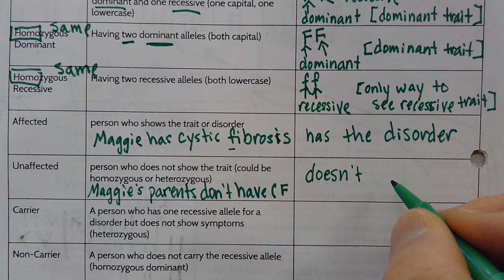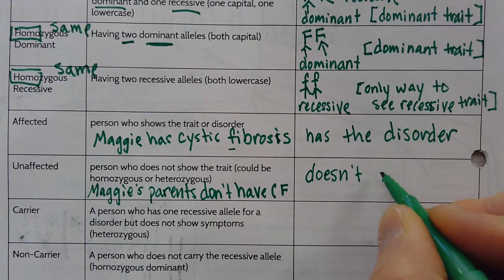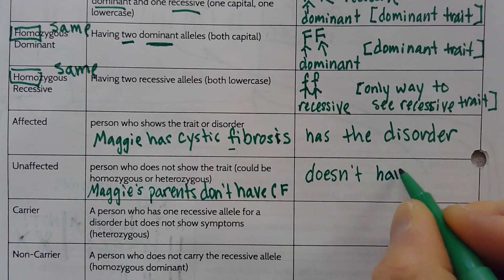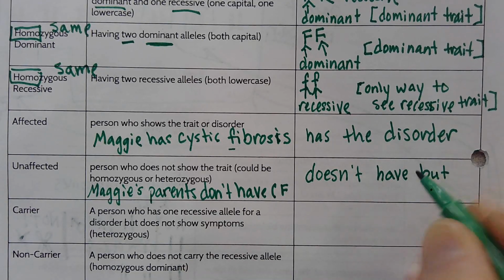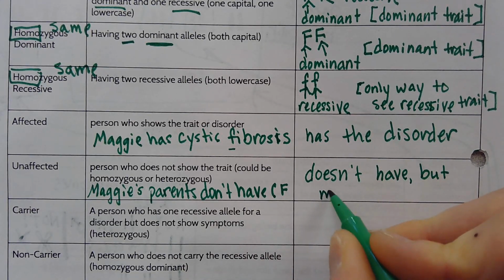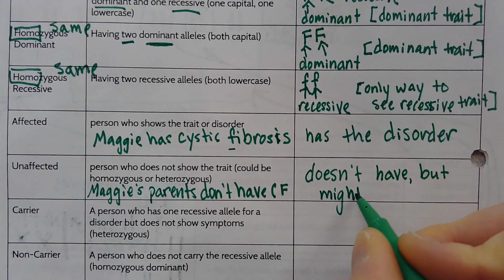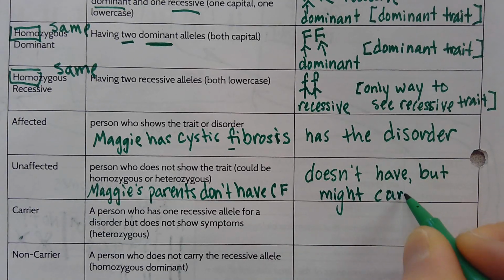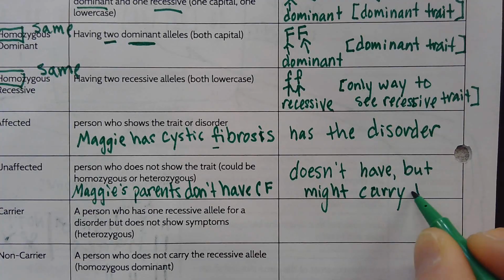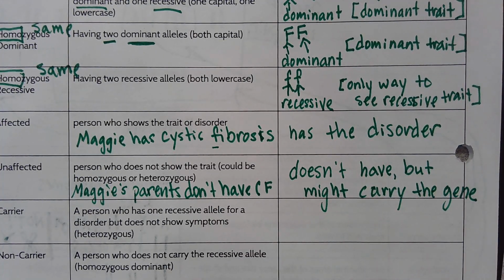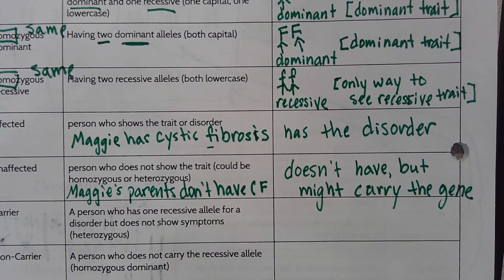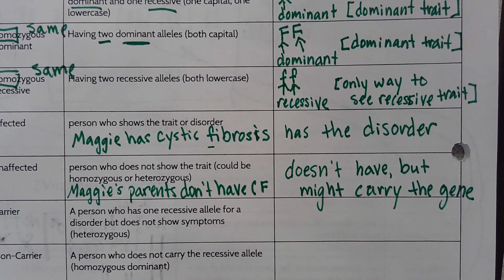But they might carry it. So my grandmother, my mom's mom, is unaffected. She's not colorblind, but she carries it.